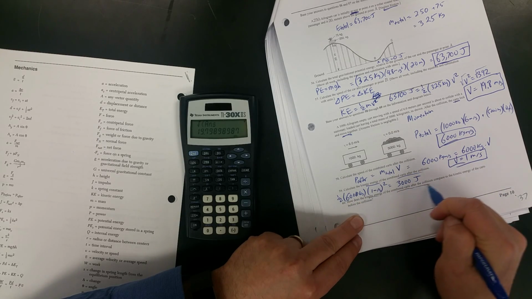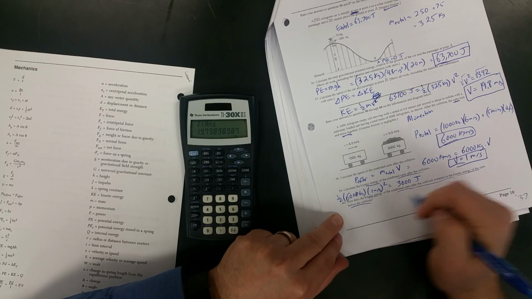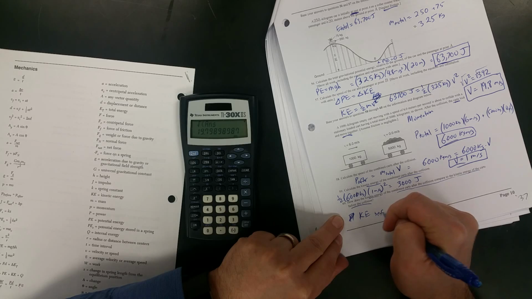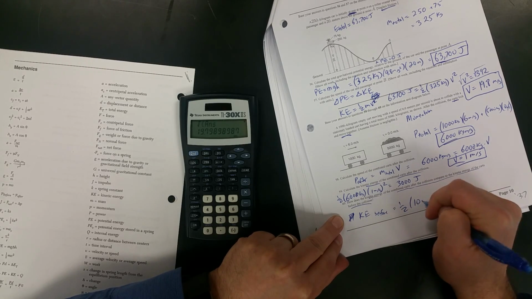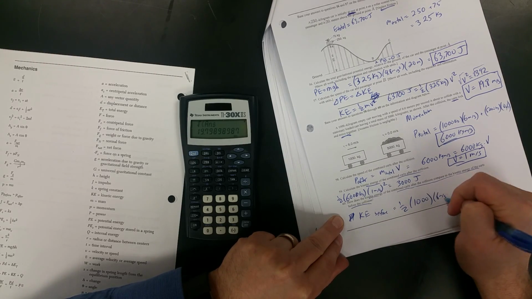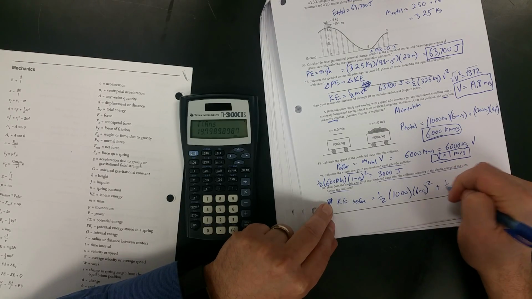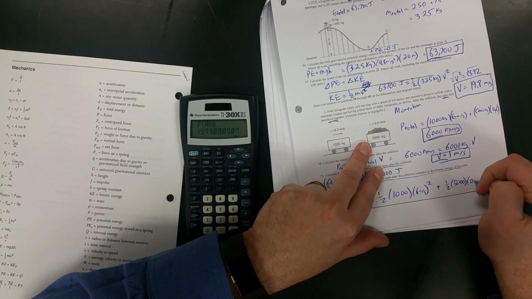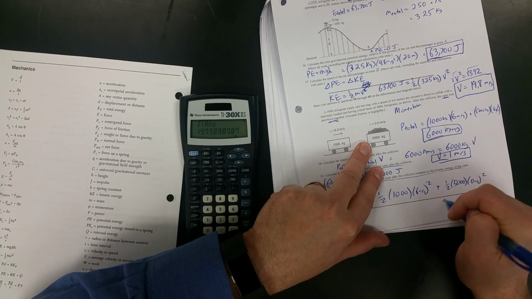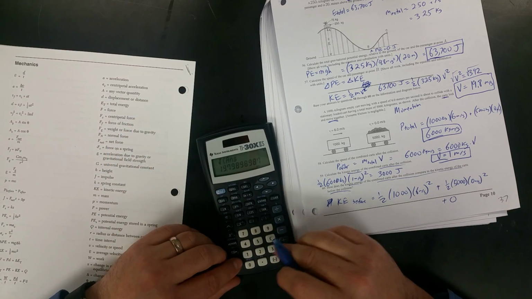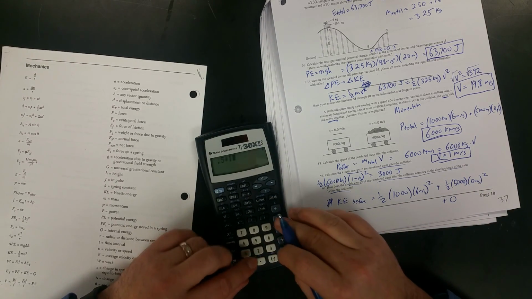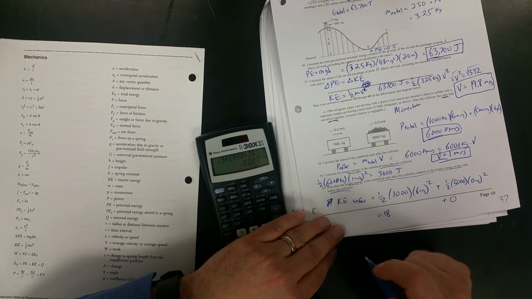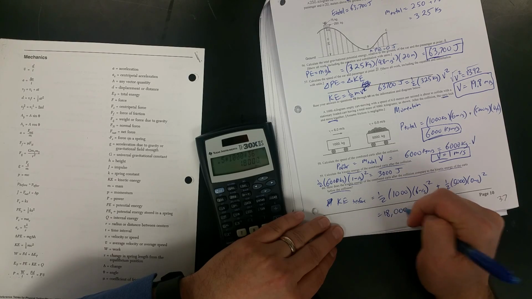How does the kinetic energy of the combined carts compare to the kinetic energy of the carts before? So if that's the total, KE before is going to equal 1/2 times 1,000 times 6 meters per second squared plus 1/2 times 5,000 times 0 meters per second squared. So that just becomes 0. So let's do the math for that. 0.5 times 1,000 times 36 equals 18,000 joules.